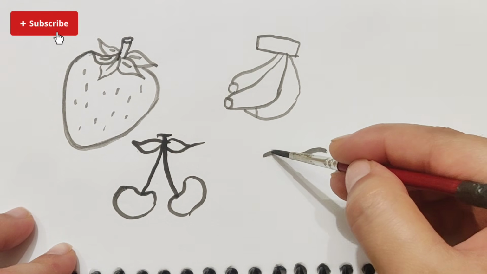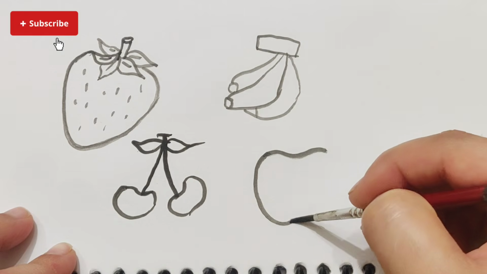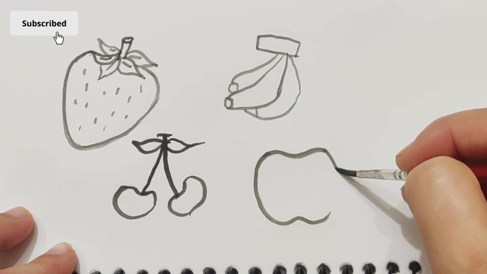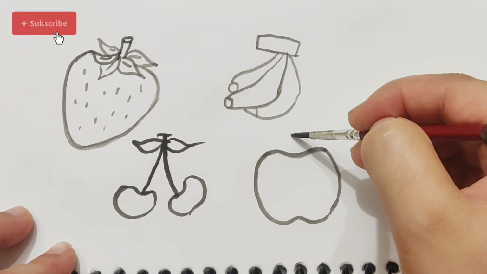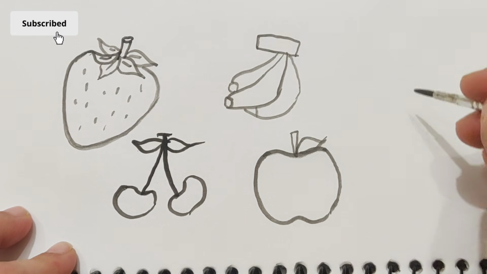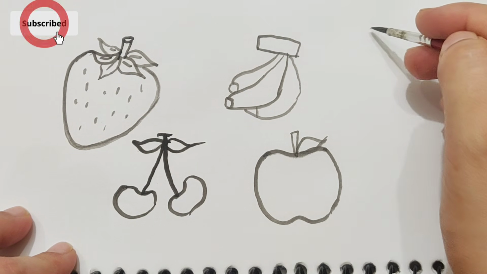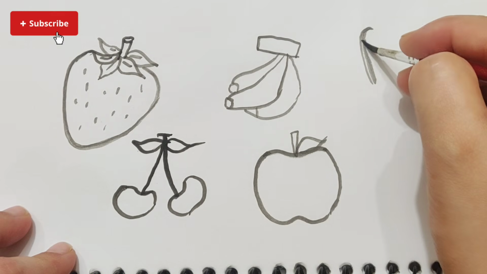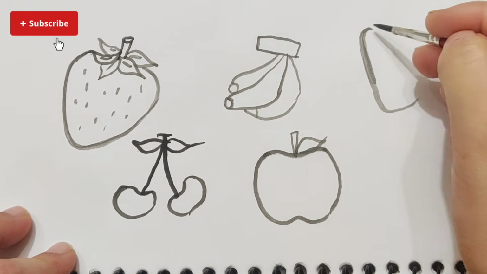Fourth, we will draw apple. Let's draw. Number 5, we will draw watermelon.